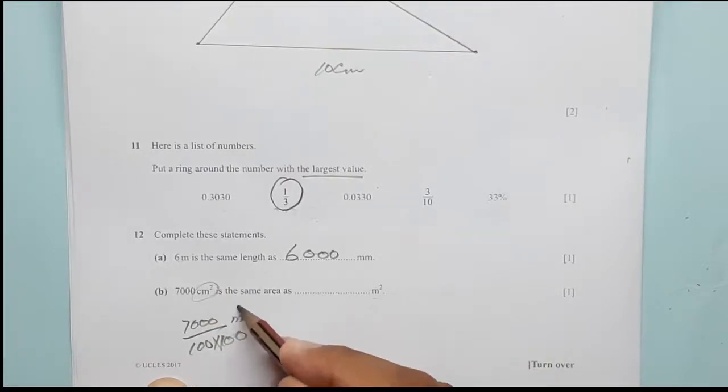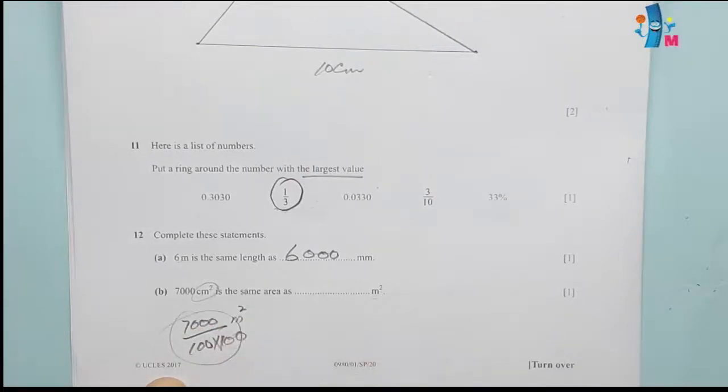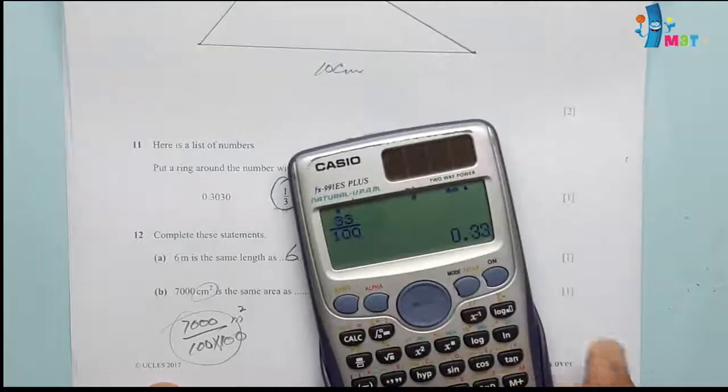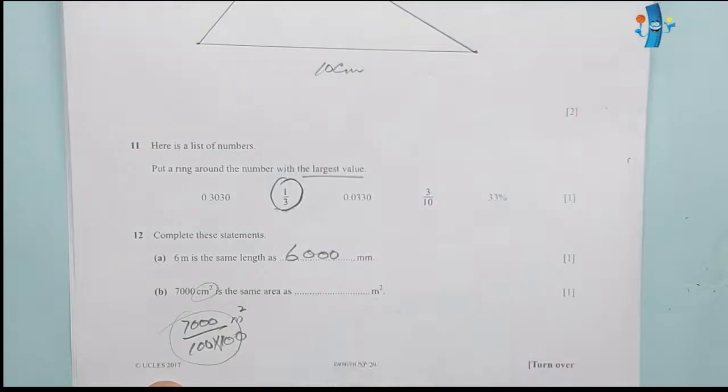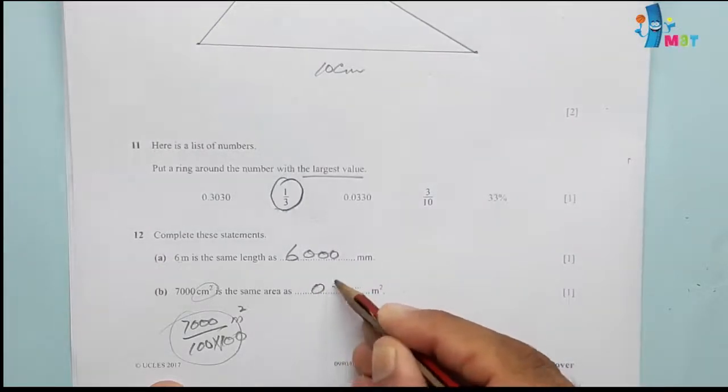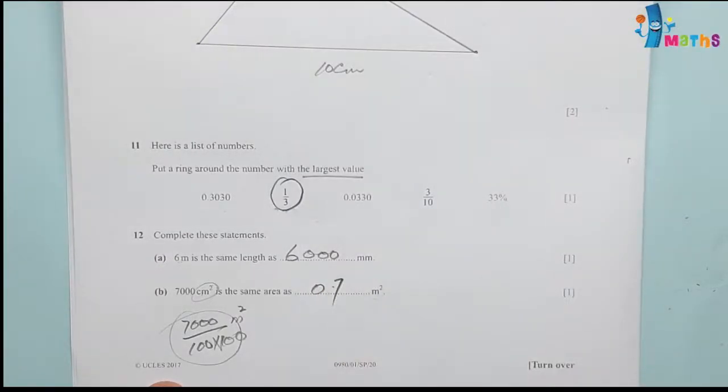So now this will be meter square. We'll use calculator to calculate this. 7000 divided by 100 into 100 again. So we can check, this is 0.7. So we can write 0.7 over here.